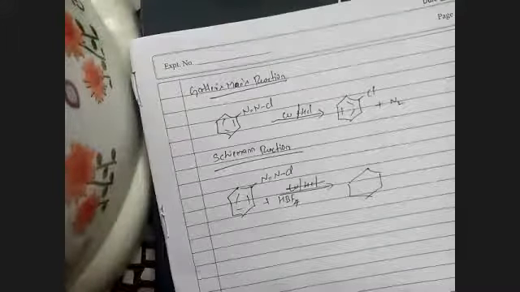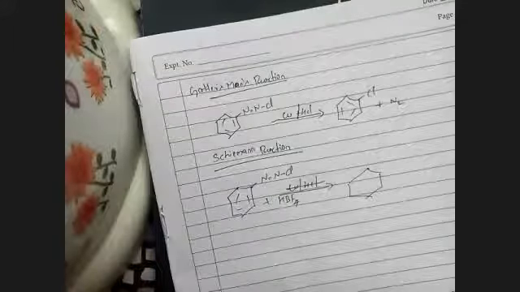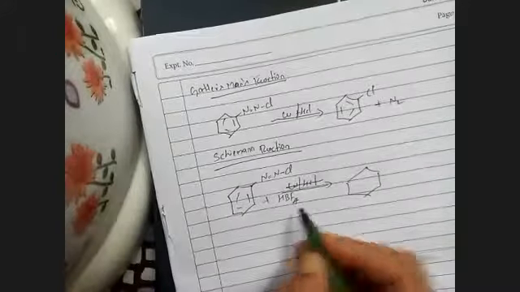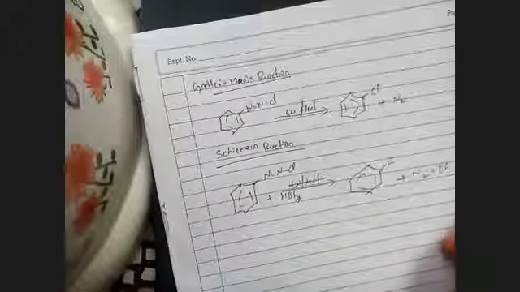It will give you benzenediazonium chloride. So HBF4 will give F plus N2 plus BF3 plus HCl. This is the Schiemann reaction. The first one is Gattermann reaction.